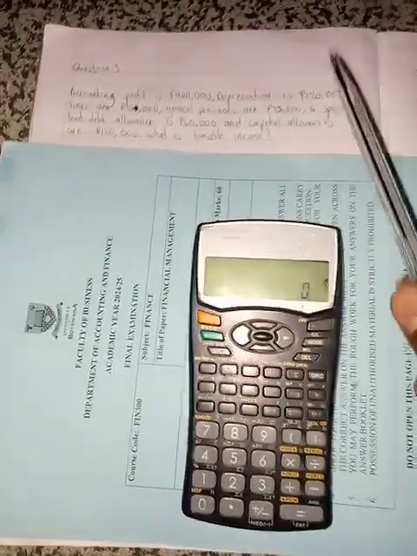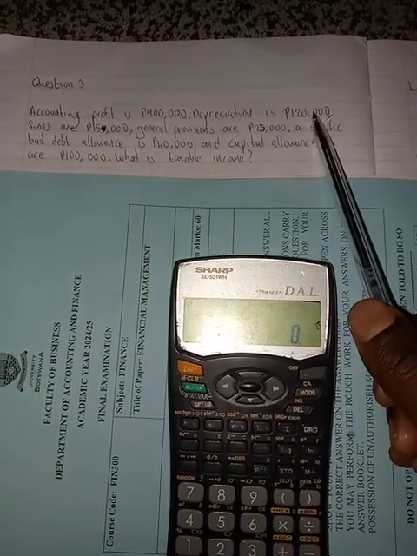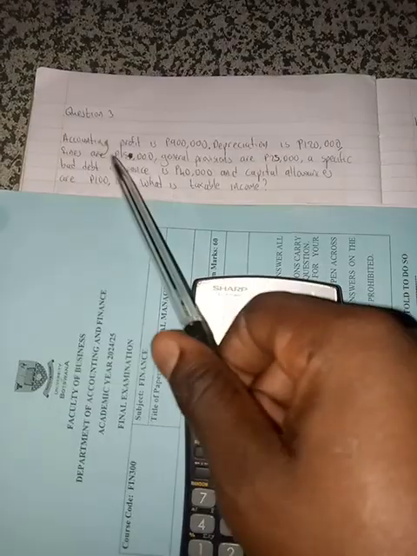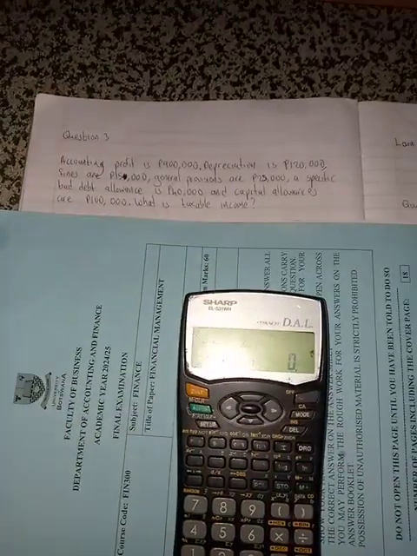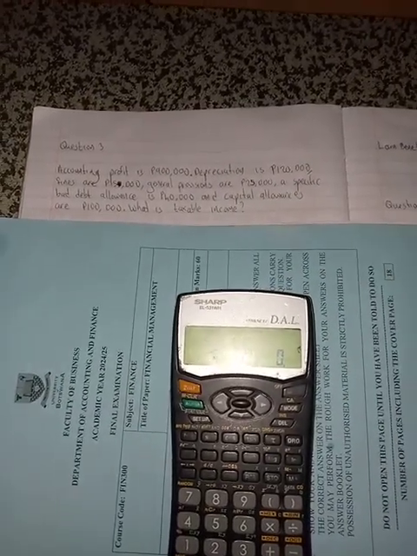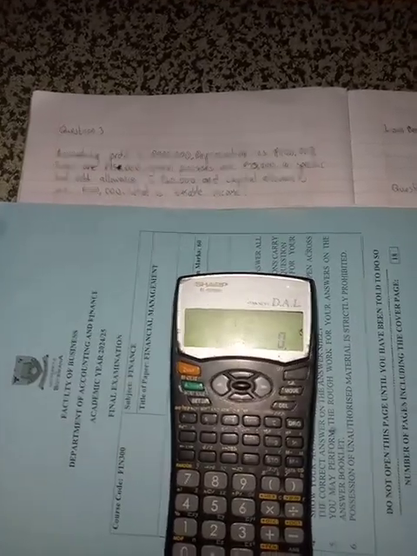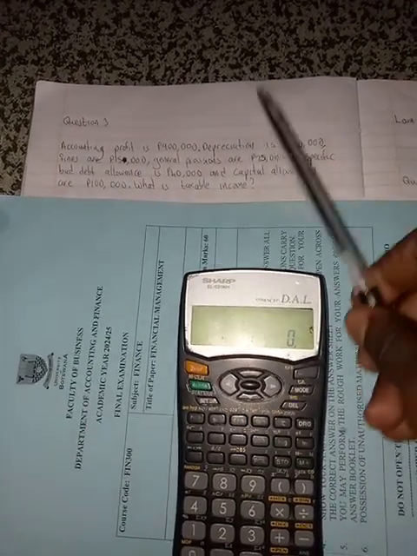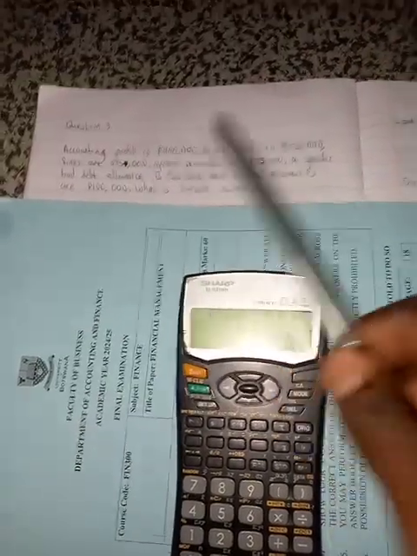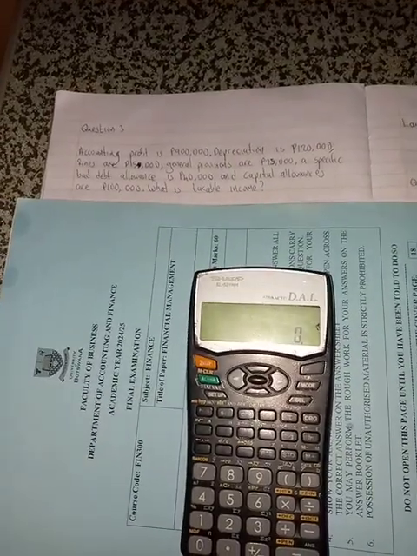The first disallowable deduction from our question here, we have depreciation of 120,000, so we add depreciation. We have fines of 15,000, we add fines. We have general provisions. All general provisions are disallowable, we add them back. So we add 25,000. And we have a specific bad debt allowance. Now, that one is a bit different.